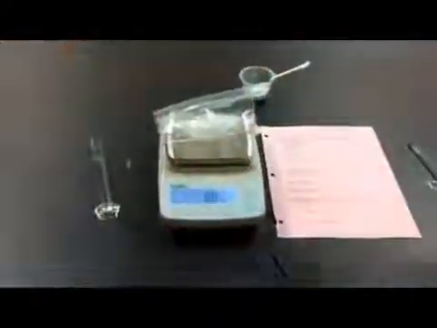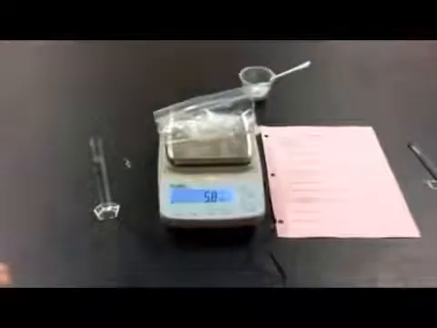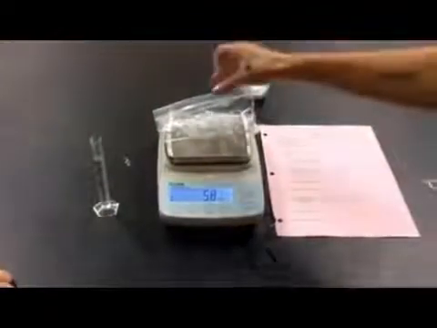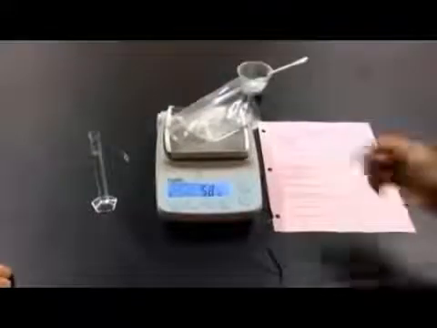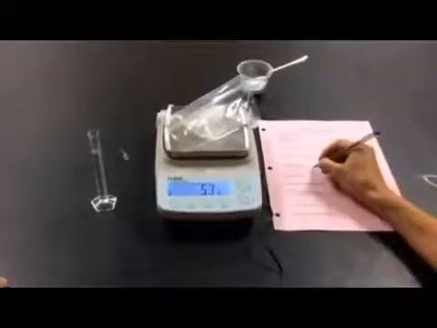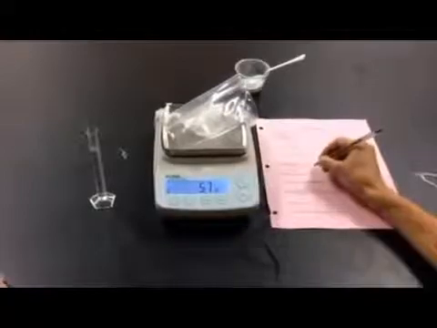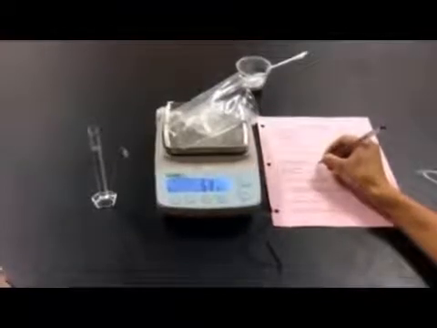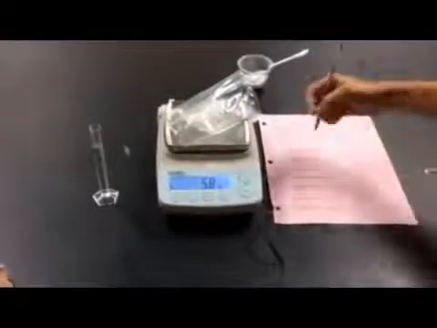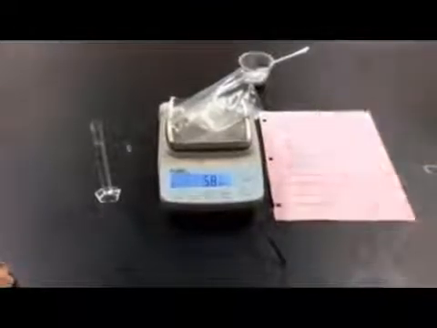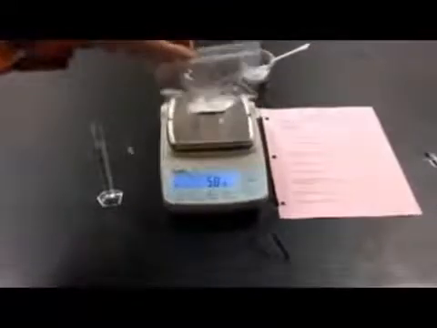And we're going to find the mass of it. Now this is just the mass of the baking soda. So 5.8 grams. Yours might be different. You're going to write that number down right next to where you wrote the mass of the vinegar on the mass before line, because we haven't done the reaction yet.